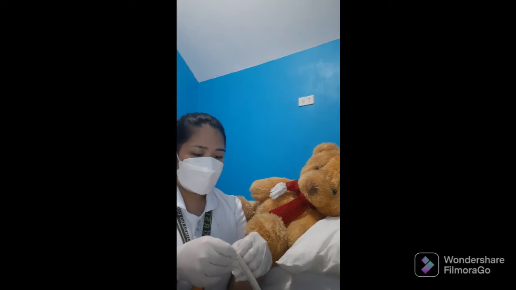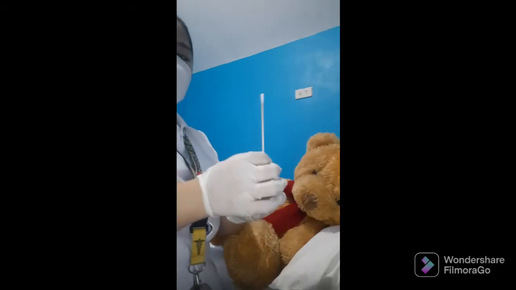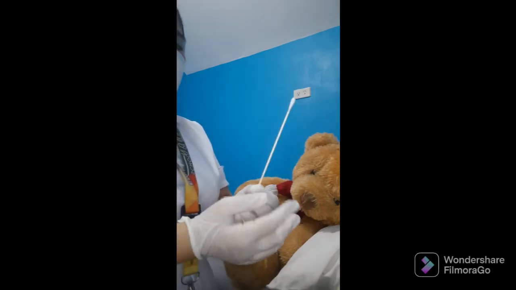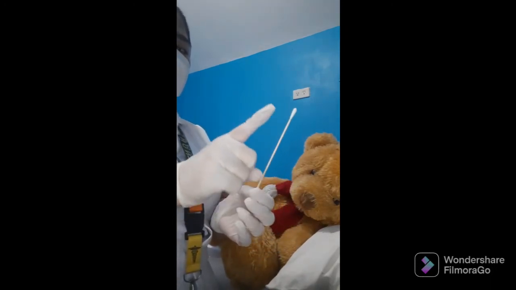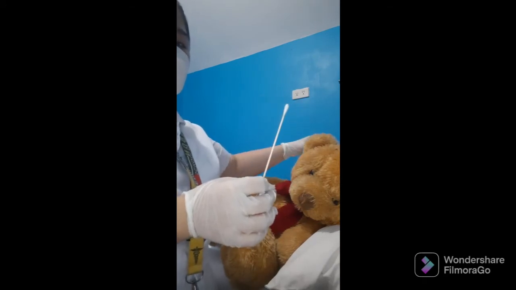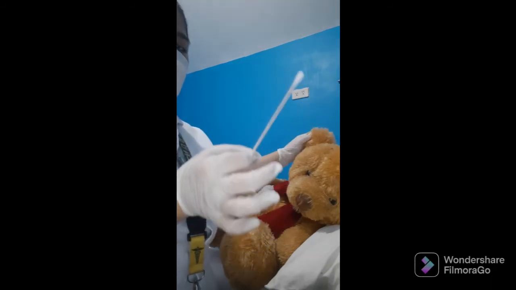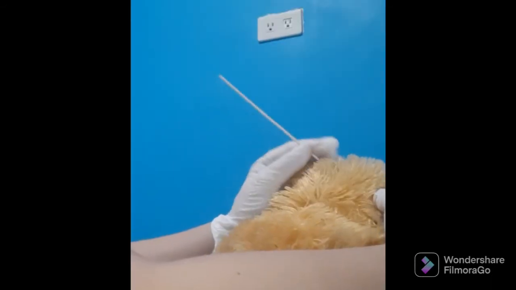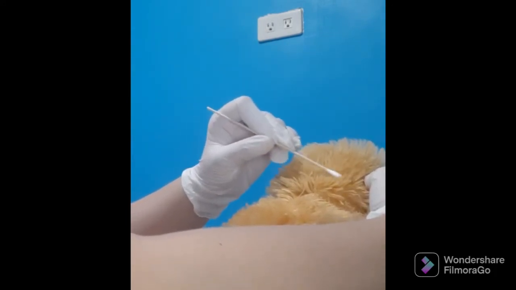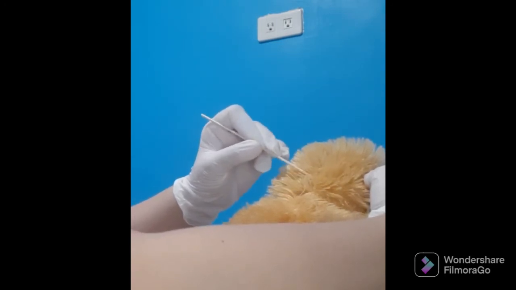So, it is sterile. So, let's open it. Okay, then let's get one. So, with the use of our cotton tip applicator, assuming that there is already a solution, we need to wipe the pinna and auditory meatus of our patient, and we need to ensure that the applicator does not enter the ear canal of our patient. Let's hold the ear of our patient, and then we clean the pinna, and then the meatus.